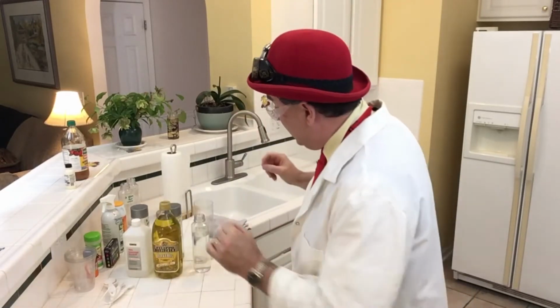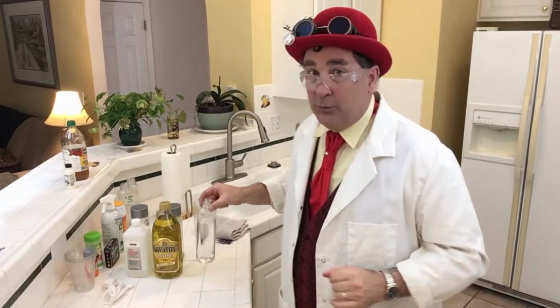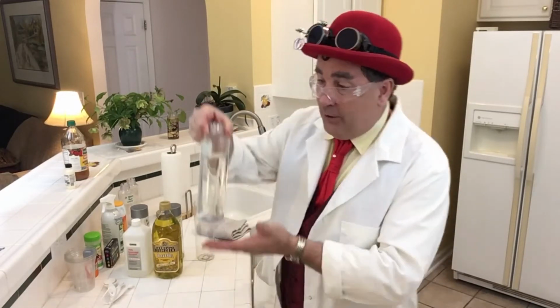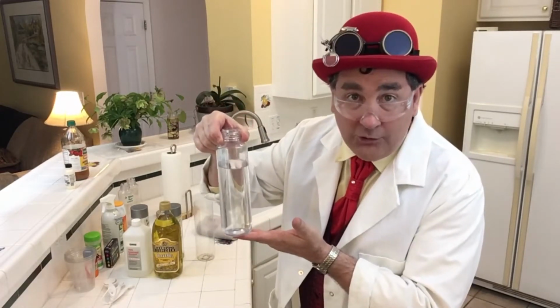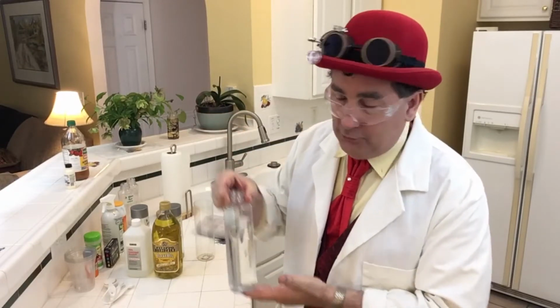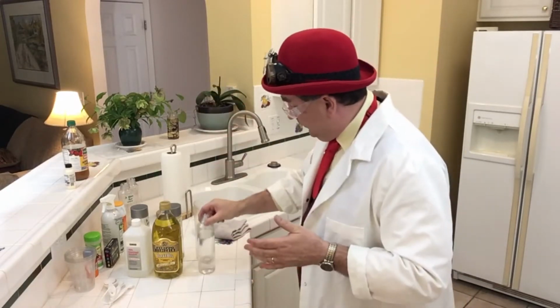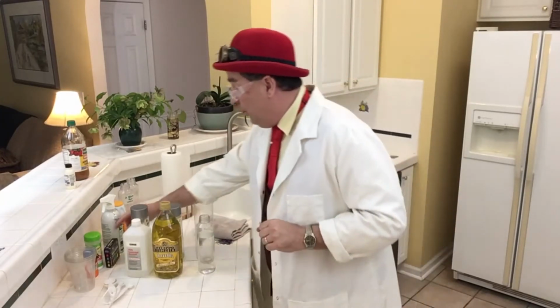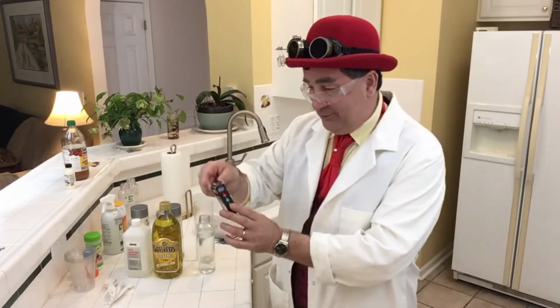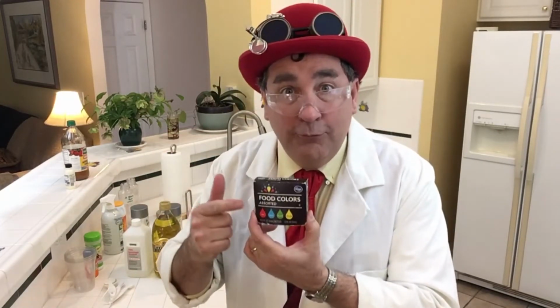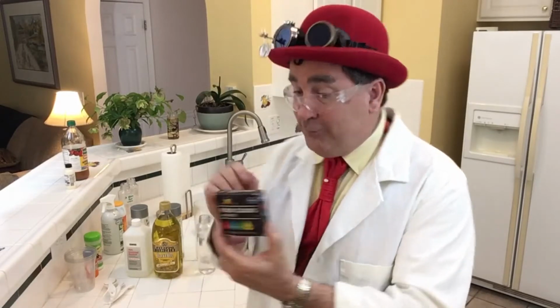Good. So here, today we're going to use three different liquids. The first liquid is simply water. Now I know everybody has water. This water is kind of clear, so we're going to use something important so we can see it better. This is one of the best friends of Professor Stim. It's called food coloring.